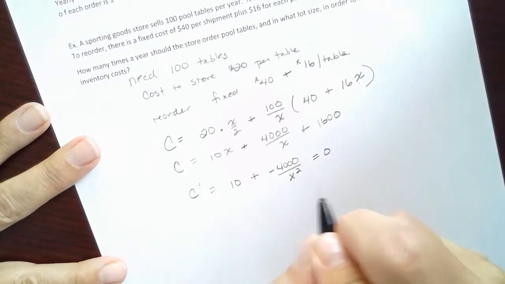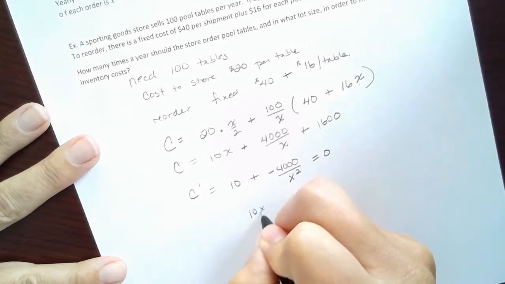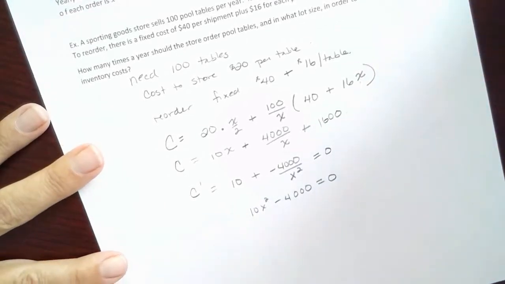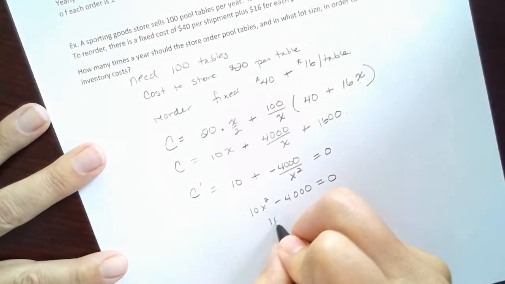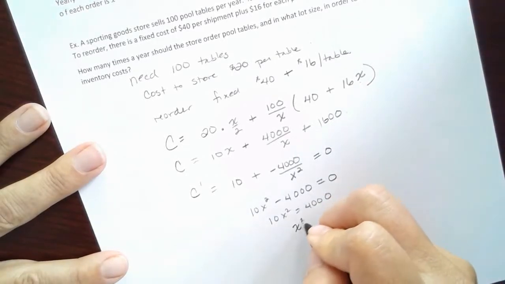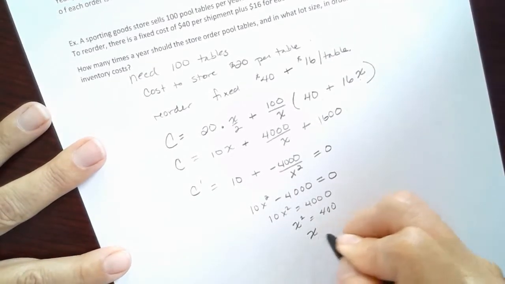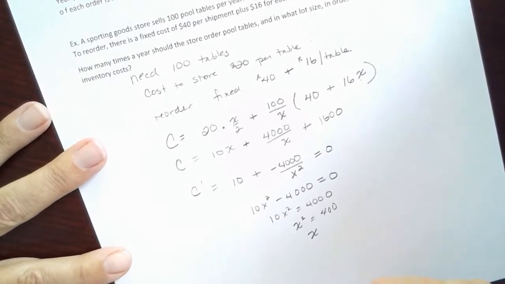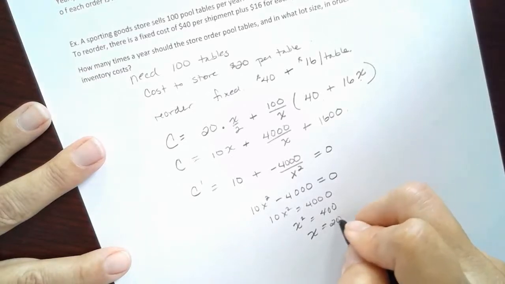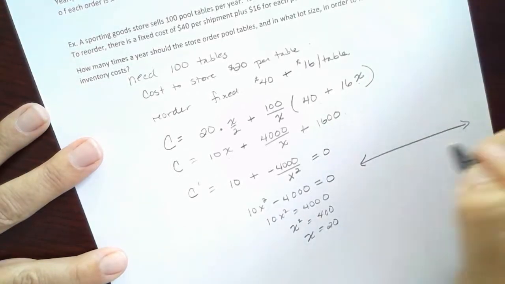If I multiply every single term by x squared to get rid of this denominator, it's going to be 10x squared minus 4,000 is equal to 0. If I add 4,000 to both sides, 10x squared will be equal to 4,000, divided by 10. X squared is now going to be 400. Take the square root of both sides, and the principal, positive root only makes sense here. We are not ordering negative 20 pool tables. That doesn't make any sense. So the square root of 400 is 20. So we're going to order 20 pool tables at a time, perhaps, if it minimizes our costs.